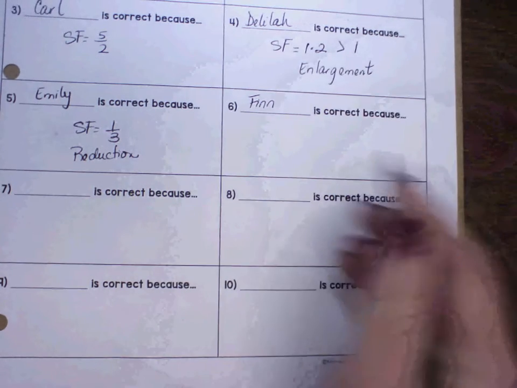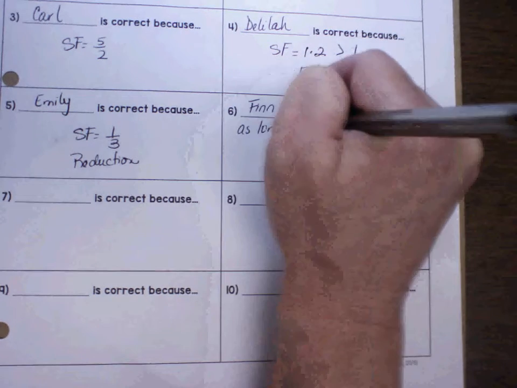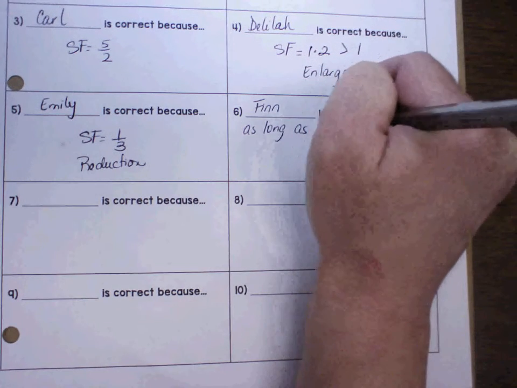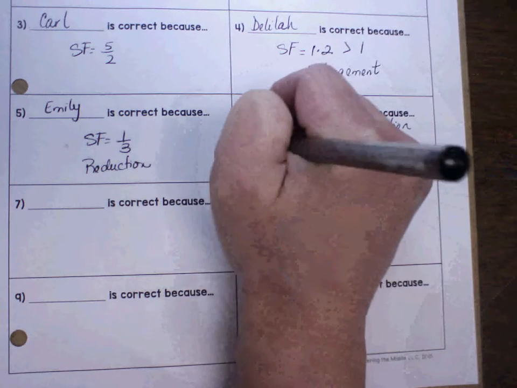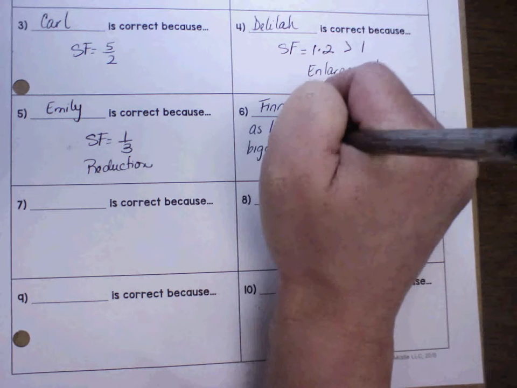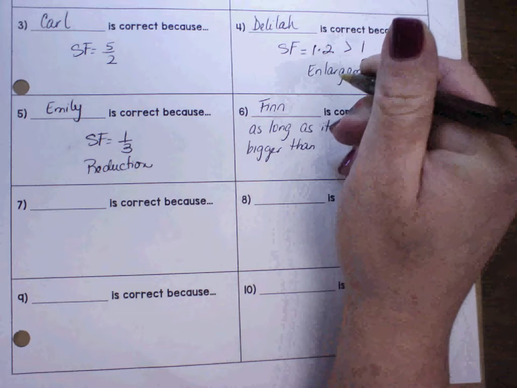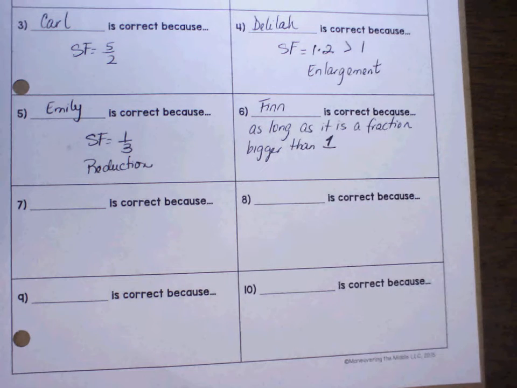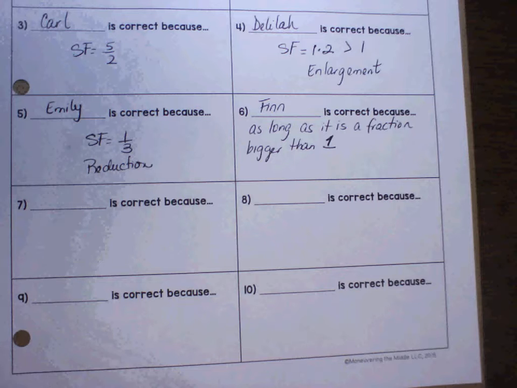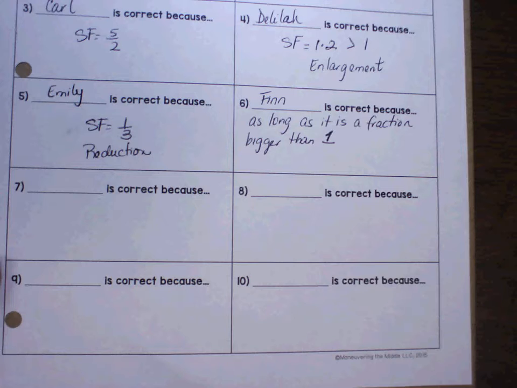So it's Finn. He's correct because, or should I say, as long as it is a fraction bigger than 1. That's how tired I am.